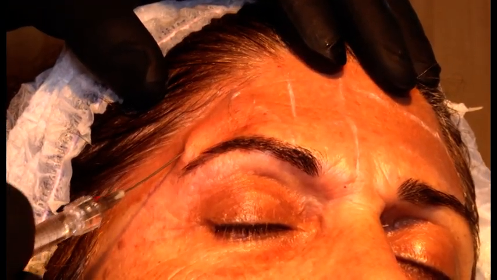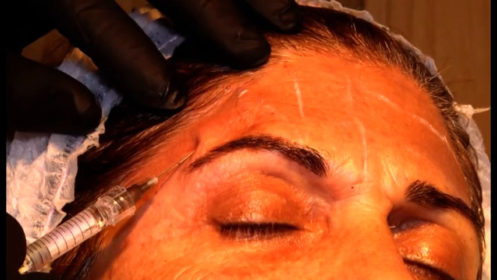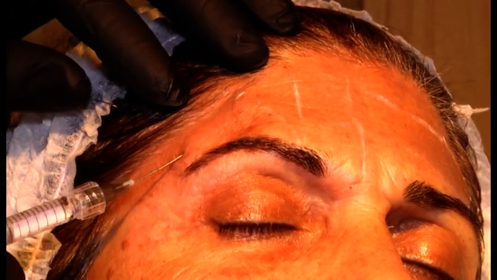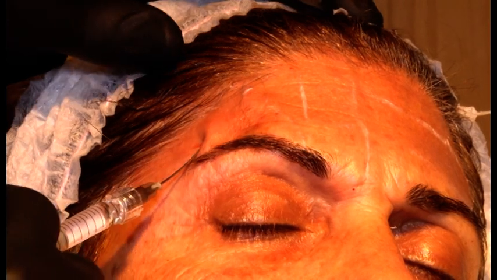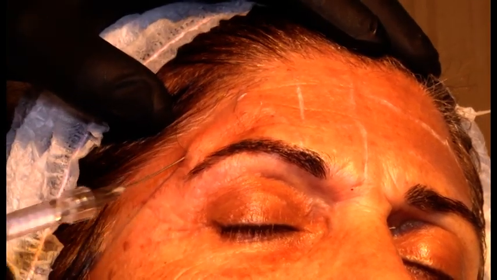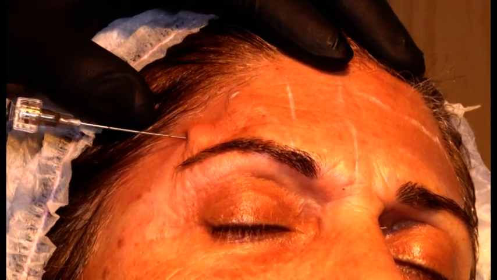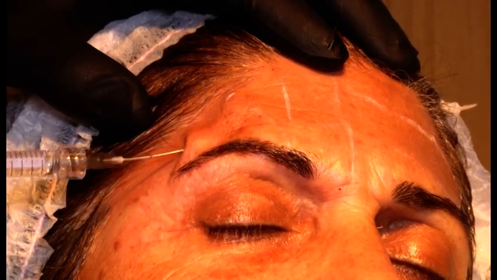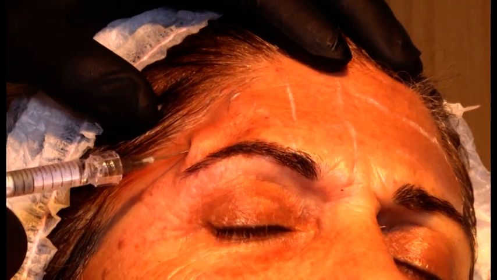So I feel the cannula scraping over periosteum. And the beat in the background is getting louder. So I feel very close to you guys now.